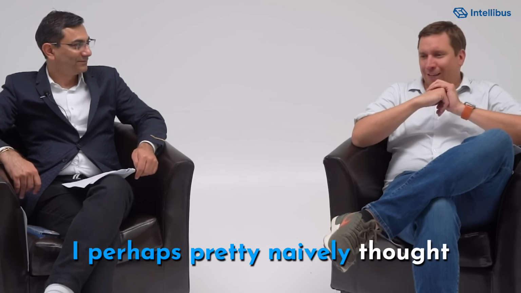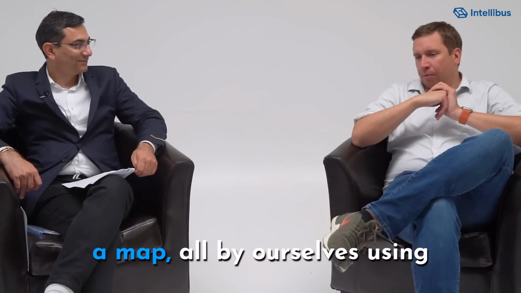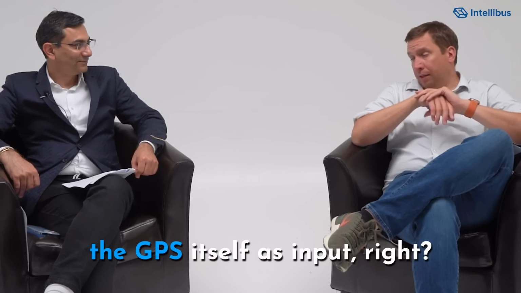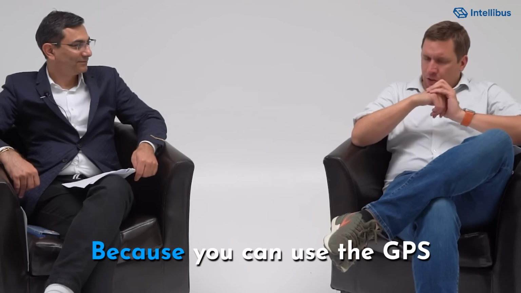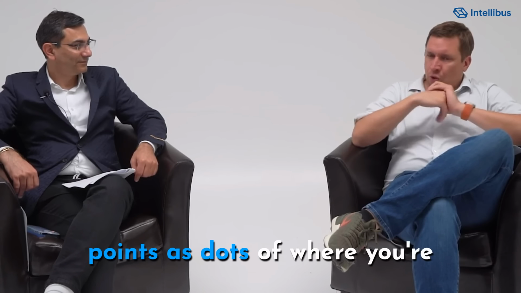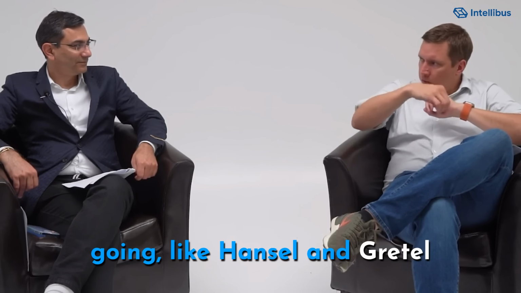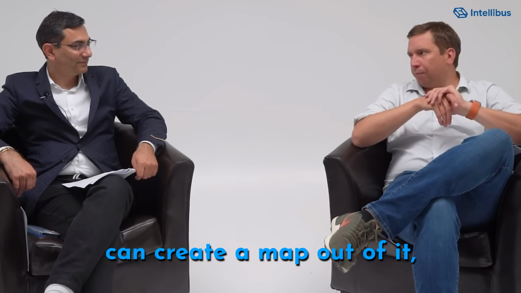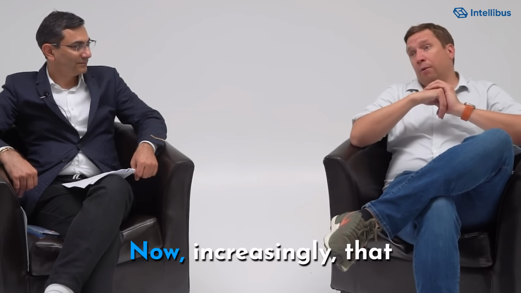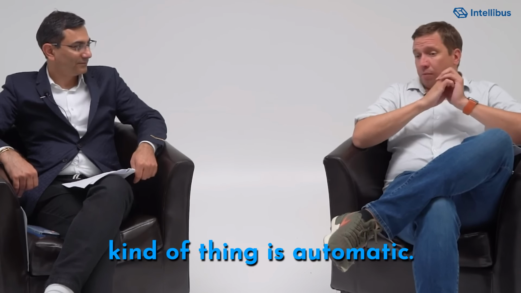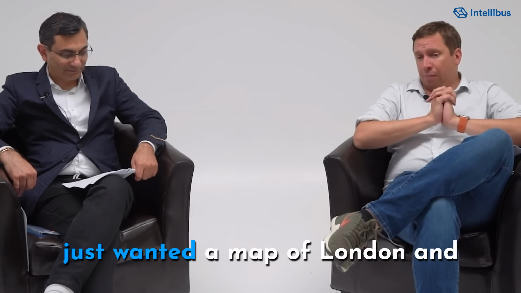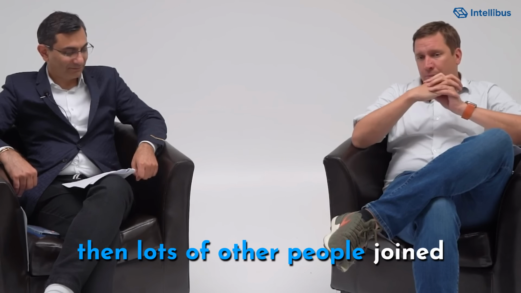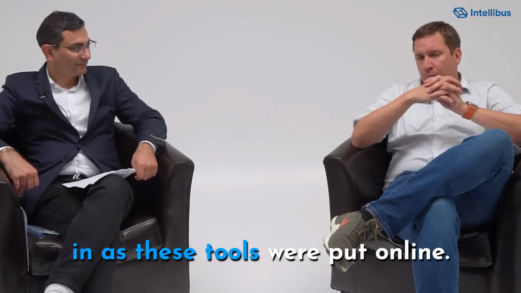I perhaps pretty naively thought, why don't we just make a map all by ourselves, using the GPS itself as input, right? Because you can use the GPS points as dots of where you're going, like Hansel and Gretel dropping breadcrumbs, right? And if you have a sufficient amount of that GPS data, you could create a map out of it with human beings at the time. Now, increasingly, that kind of thing is automatic. I was in college at university, and I just wanted a map of London, and then lots of other people joined in as these tools were put online.